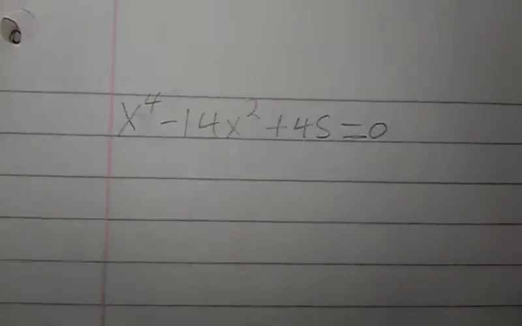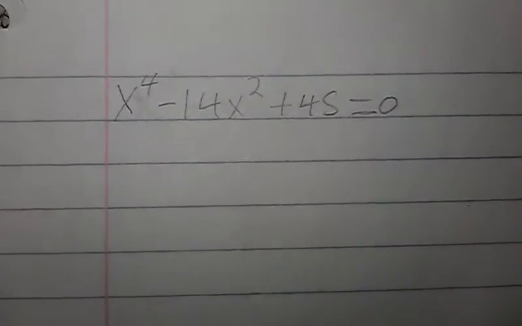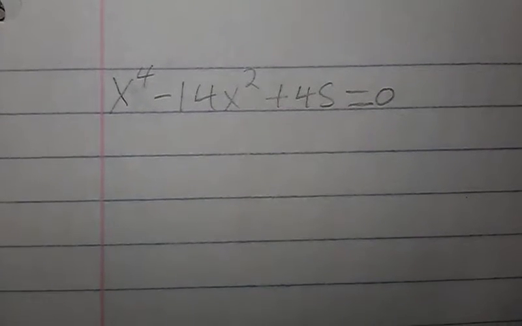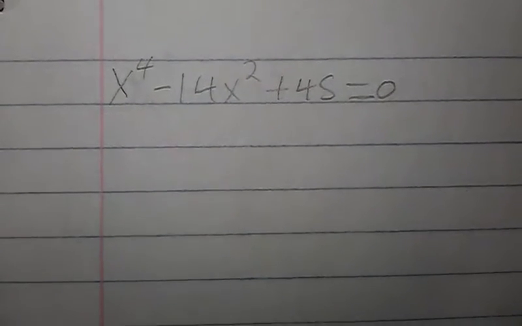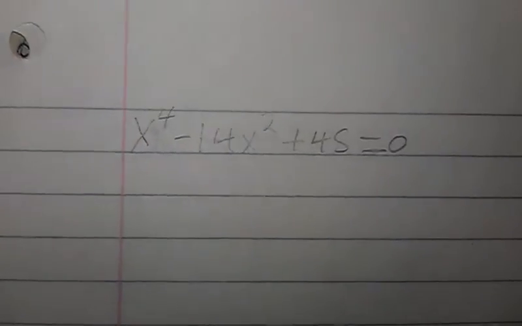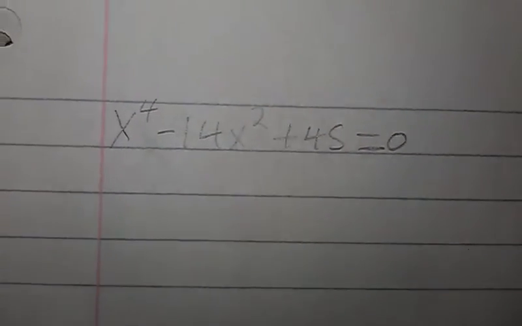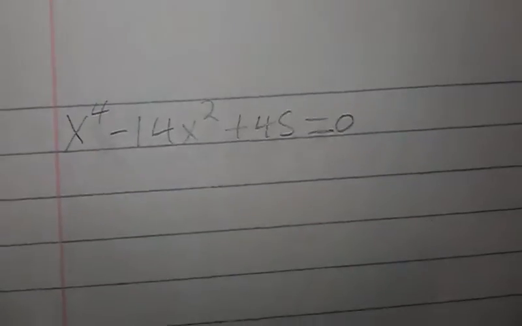It says here, x to the fourth power minus 14x squared plus 45 equals 0. Now, in this situation, I may not have to really group per se, but we're going to start by factoring with the basics.